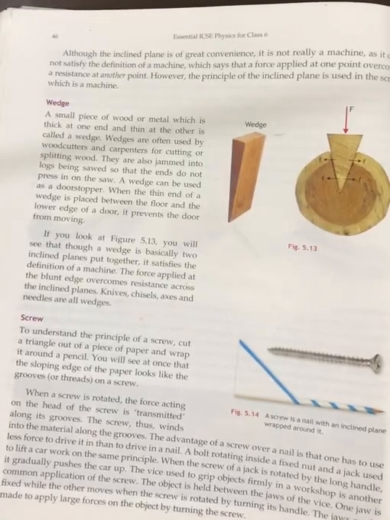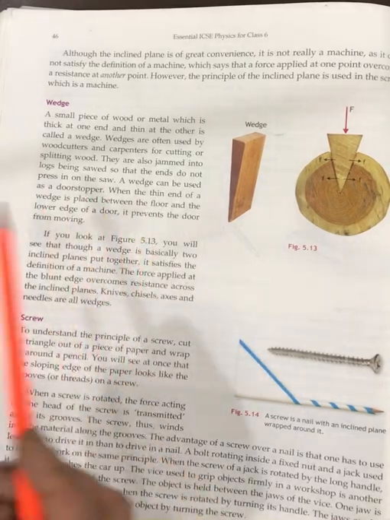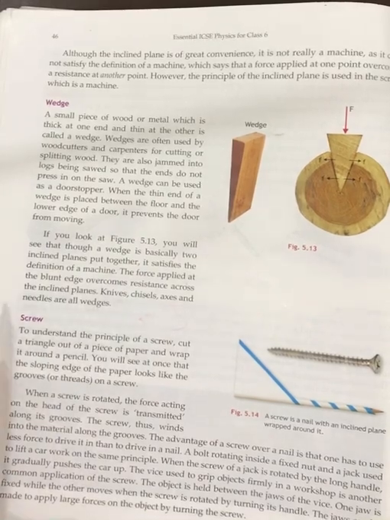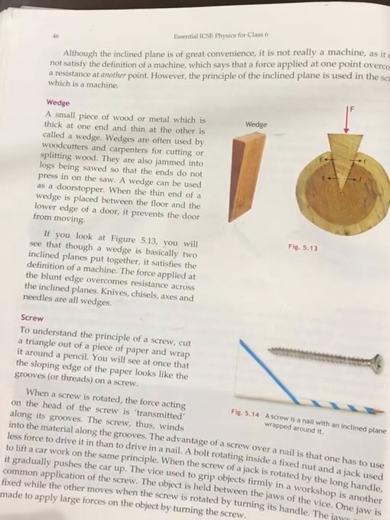These wedges are also jammed in the log being sawed so that the ends do not press in on the saw. You all must have seen that when wood has to be sawed with a saw, we make use of wedges so that the ends do not get pressed in on the saw.